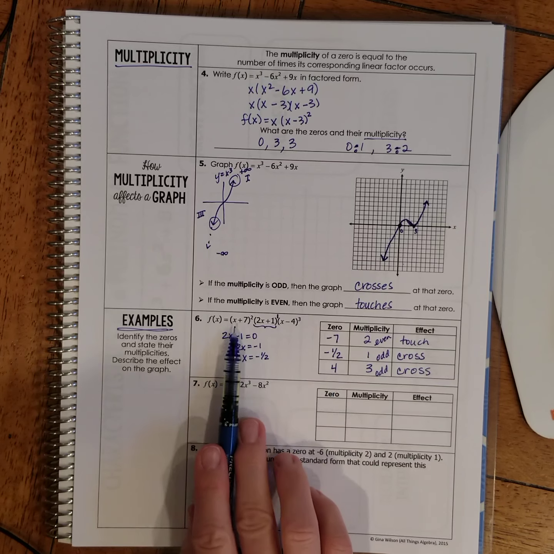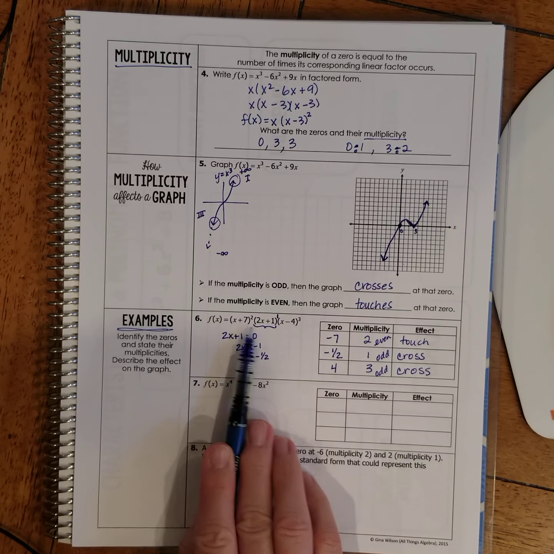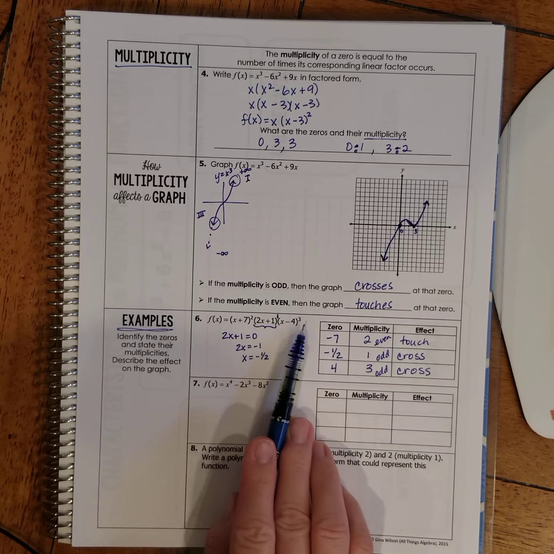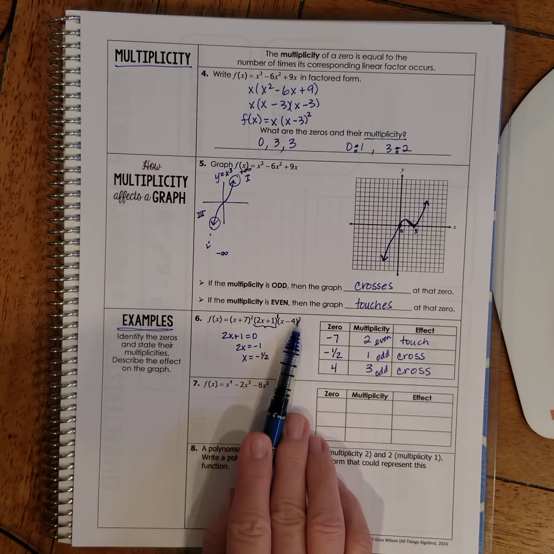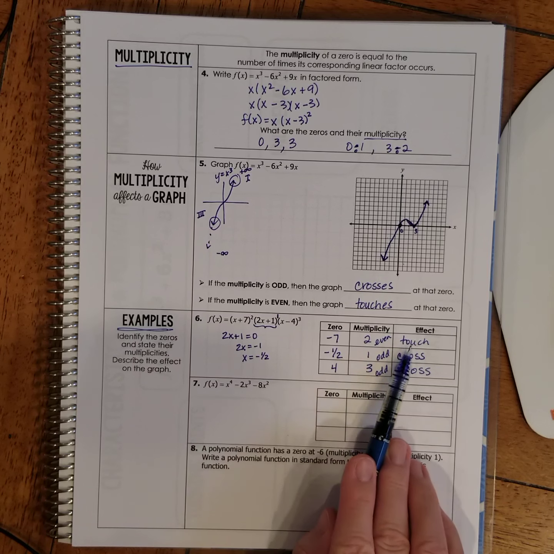So this is the 0. We look at the value of the factor. What would set that factor equal to 0? Multiplicity, we look at how many times that factor is used, and that exponent tells us what the multiplicity is. And then the effect, again, we look at it and say, is it even? It's going to touch.